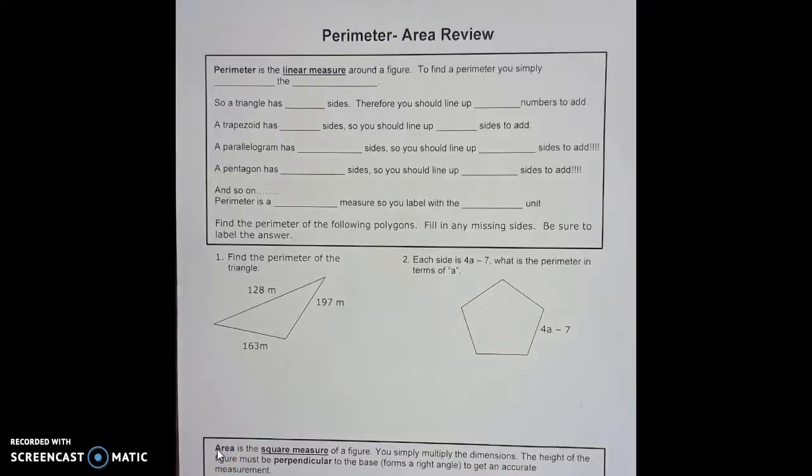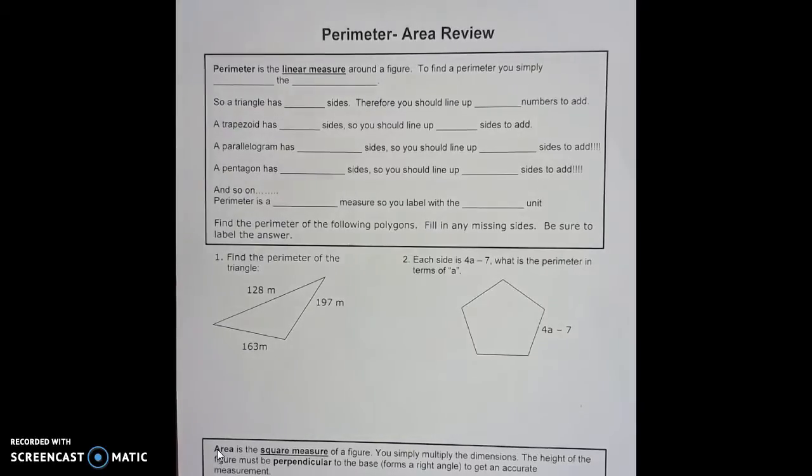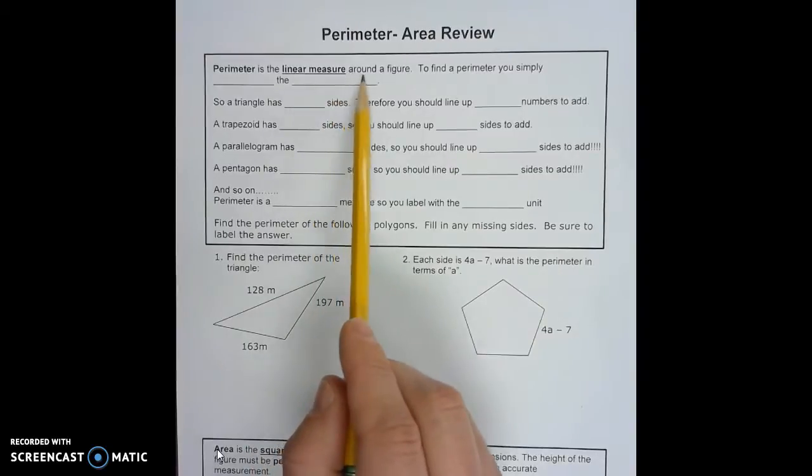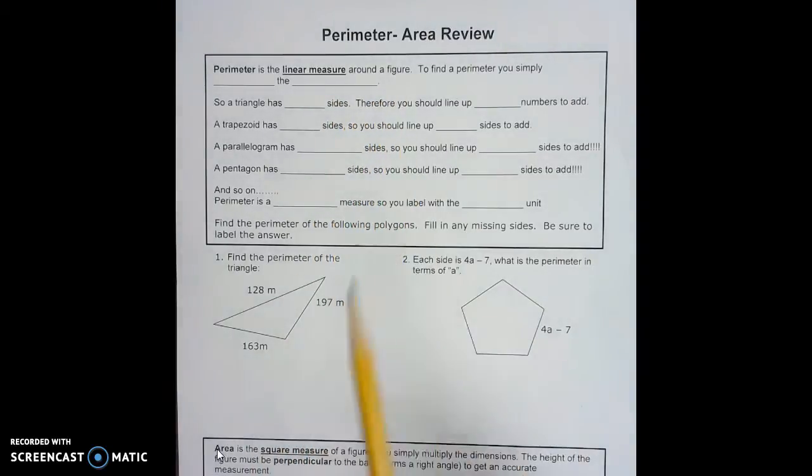Today you're going to do a little review on things that you talked about last year, area and perimeter of polygons. And we're going to start off by talking about perimeter, and we can see up here that we're told that perimeter is the linear measure around a figure. Okay, we're trying to figure out what the distance would be to go around a figure.